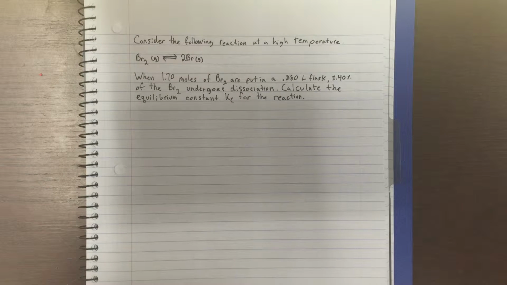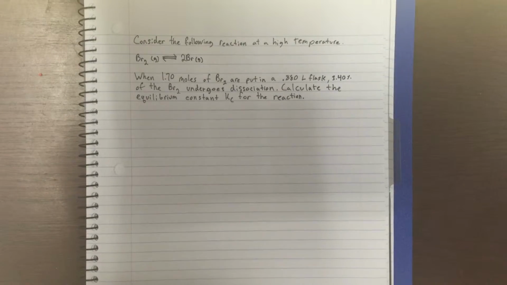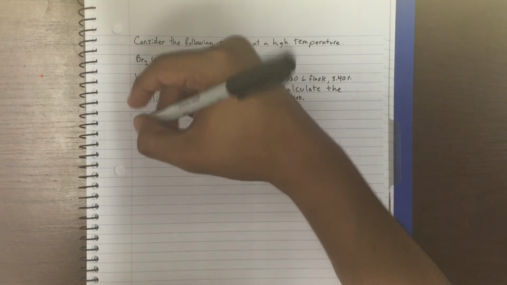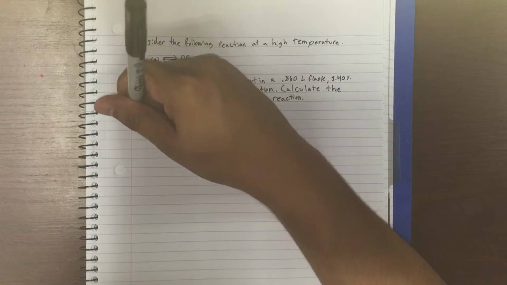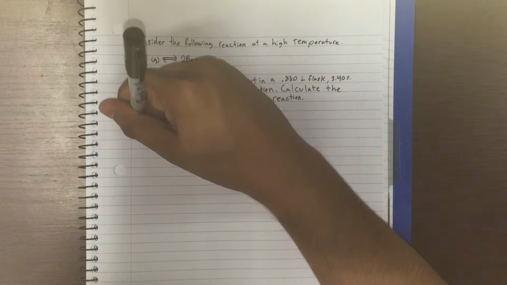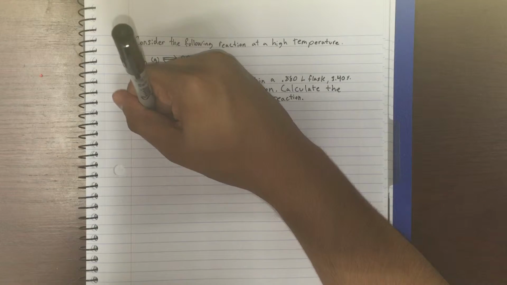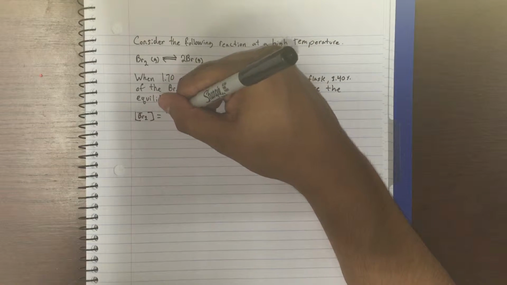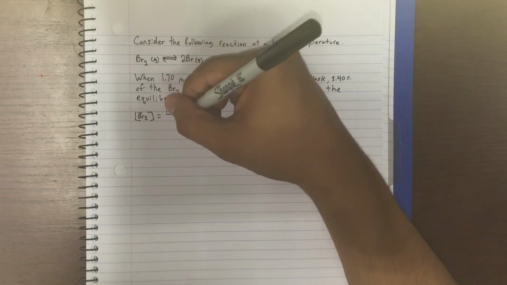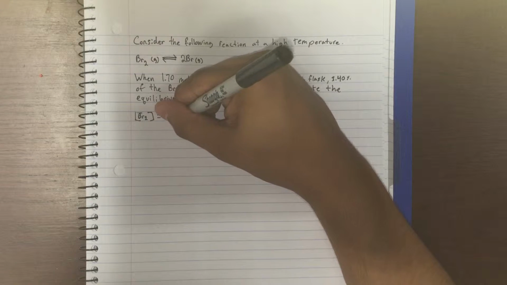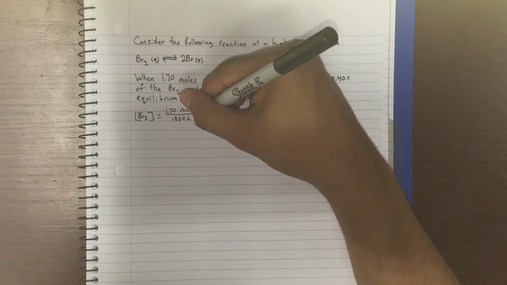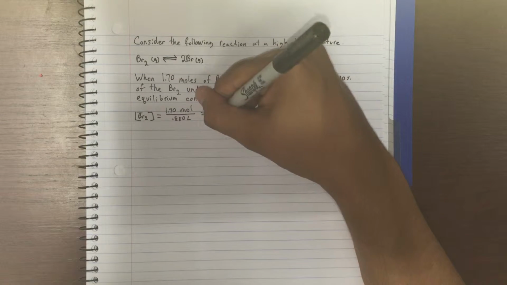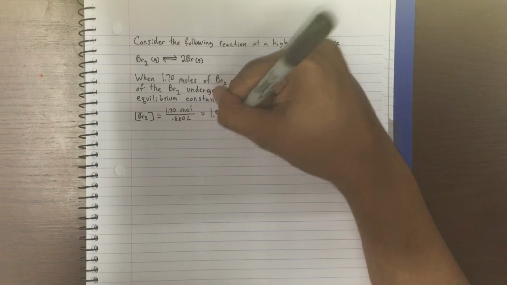Now, in order to do this, we need the concentrations of Br and Br2. First, we're going to find the original concentration of Br2. So the concentration of Br2 is equal to 1.70 moles over 0.880 liters. That'll give you 0.193 molarity.